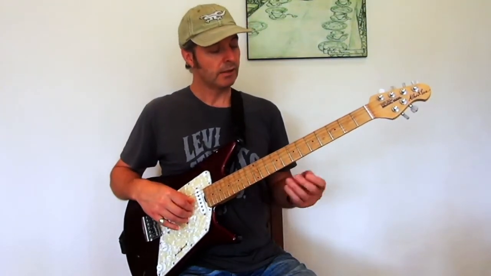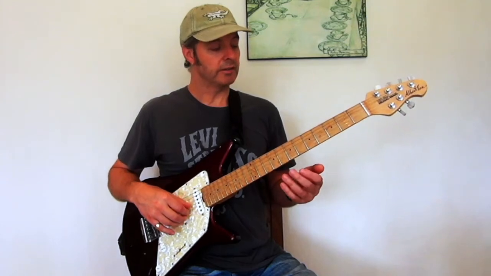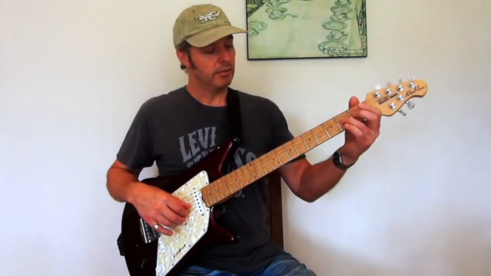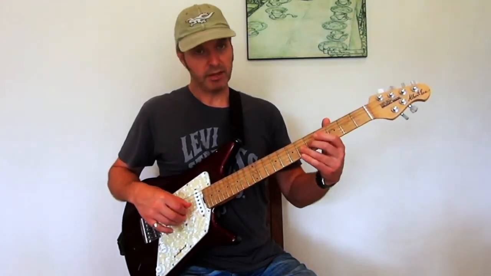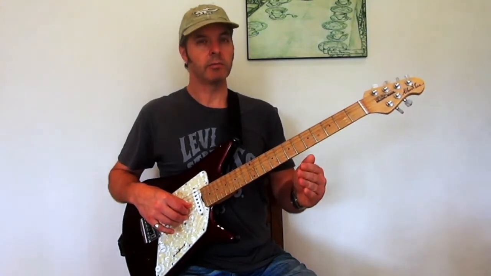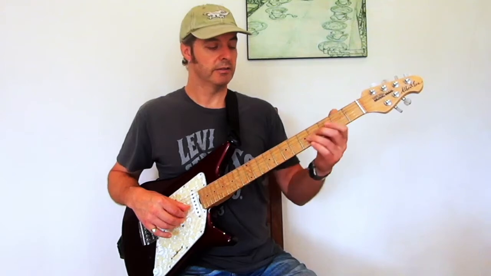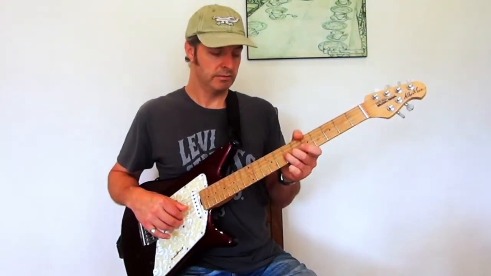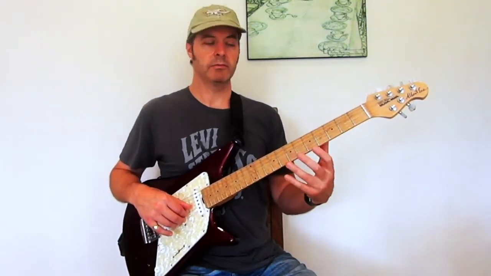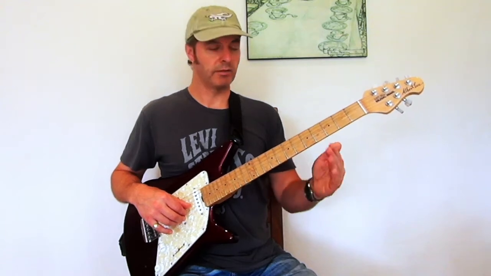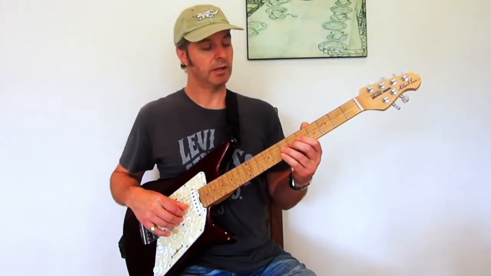Like that. Another way of sliding is to be moving your finger before you pick the string, so you don't actually hear the starting point, you only hear the end note with the effect of the slide. And that's more what I'm thinking of at the moment when I'm going through these 10 ways of playing.